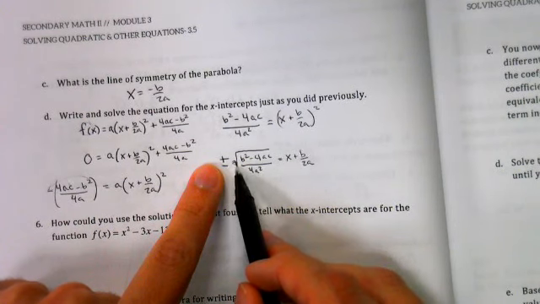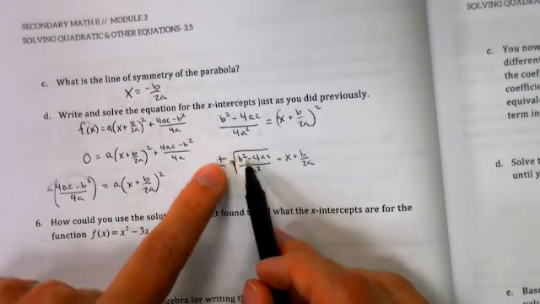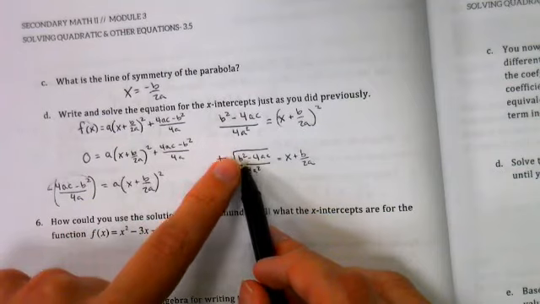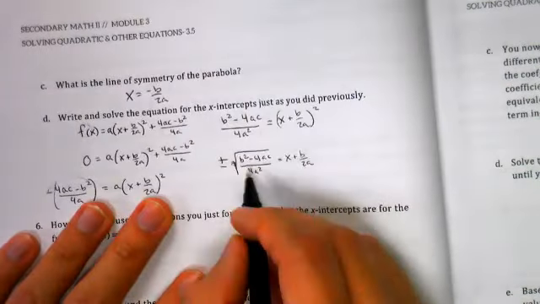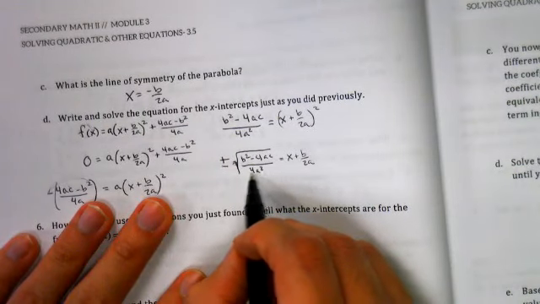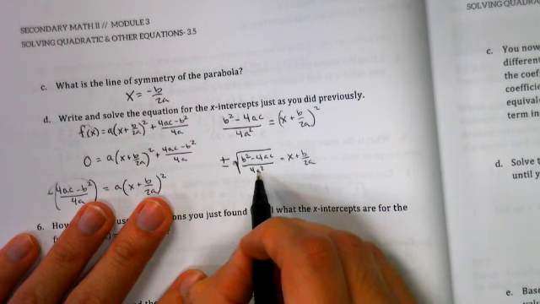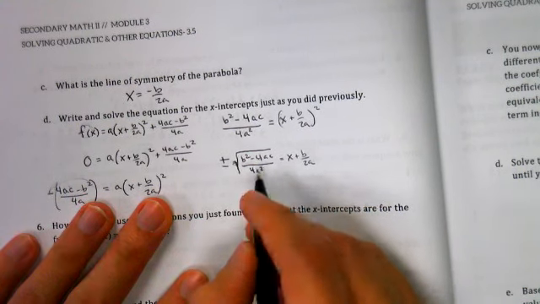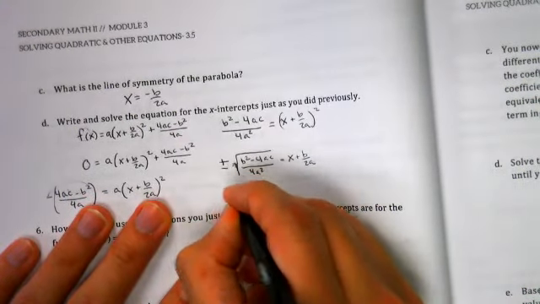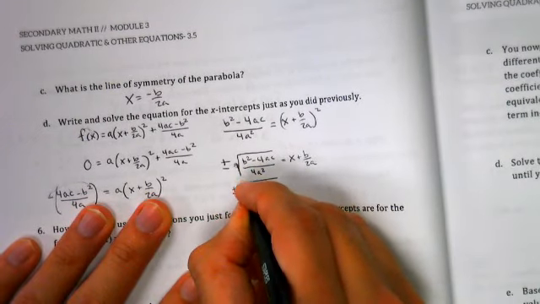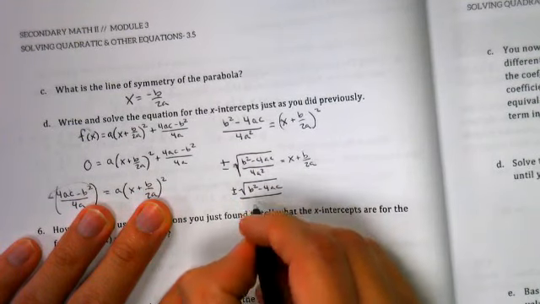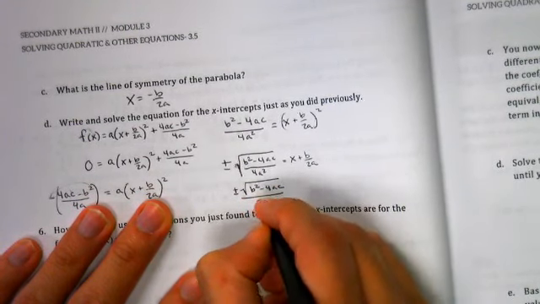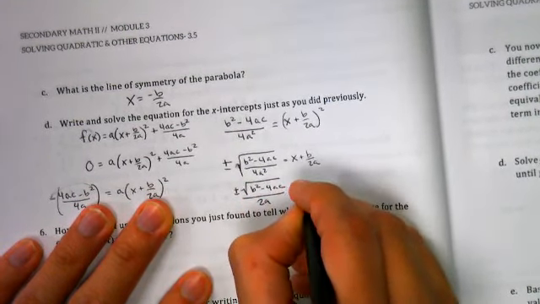Square roots, when you have a fraction in the square root, you can split up the square root so that you can have the square root of the top and the square root of the bottom. And the reason I care about that is because the bottom has a very nice square root, because the square root of 4 is 2, and the square root of a squared is just a. So we can actually write this as plus or minus the square root of b squared minus 4ac, and then the square root of 4a squared, which is just 2a, like that.